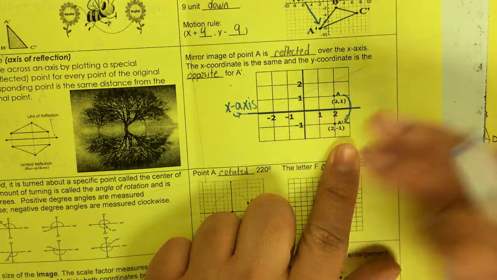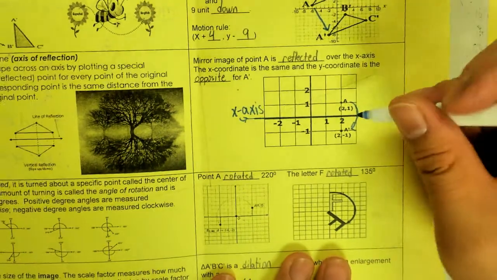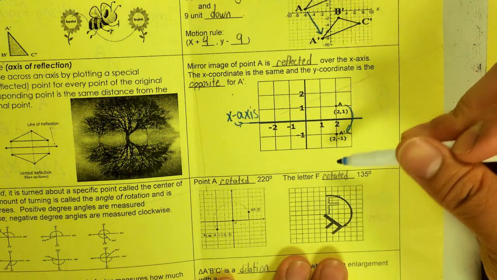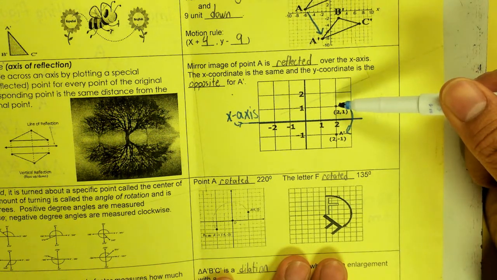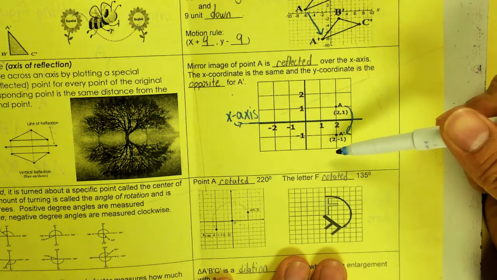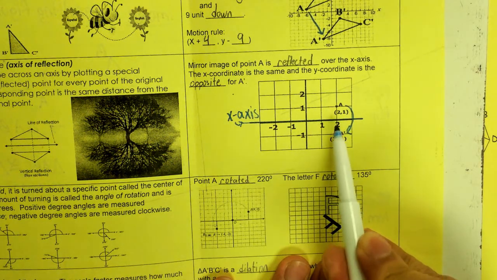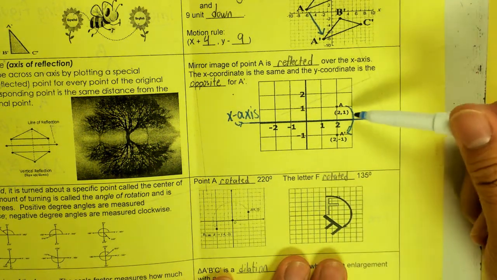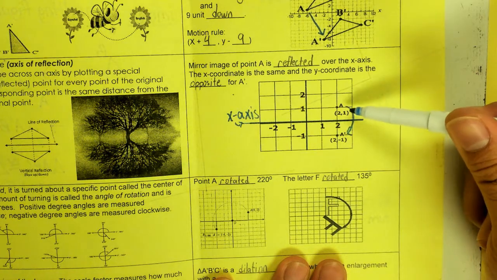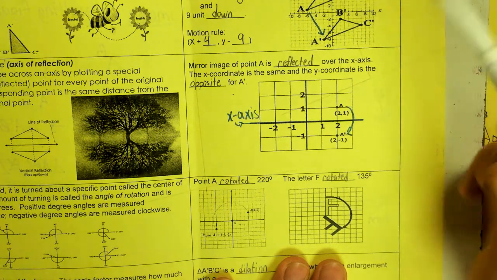We flip it over. Notice when we reflect across the x-axis, from the top part of the graph, it flips to the bottom part. The x-coordinate stays the same, while the y-coordinate changes signs from positive to negative.